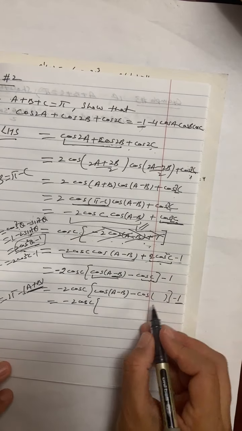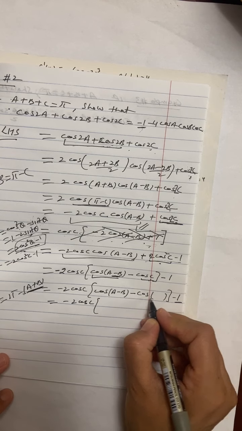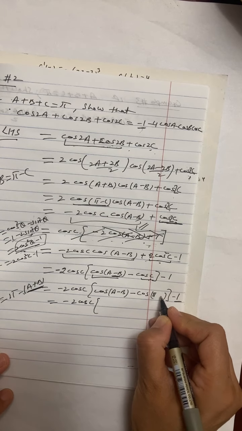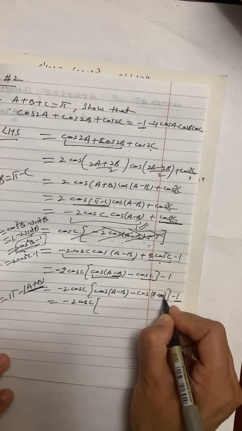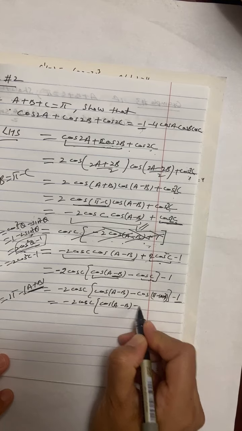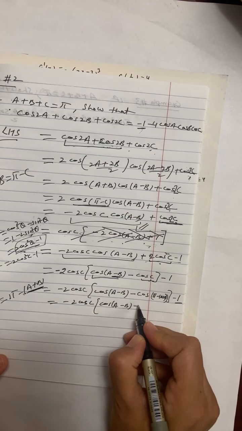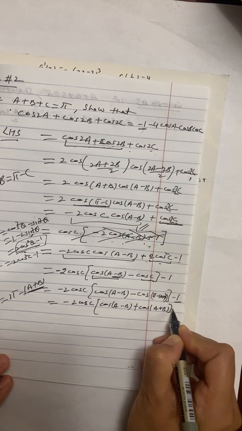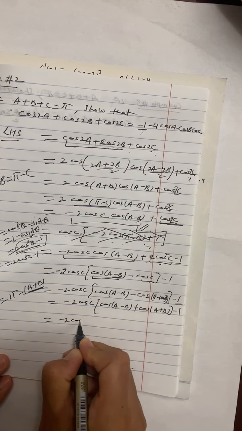So now I got this one, and then cos C is equal to pi minus (A plus B). Now this becomes cos(A minus B), and as we know, cos(180 minus theta) is negative cos theta, so this becomes cos(A plus B), and then negative 1. So negative 2 cos C.